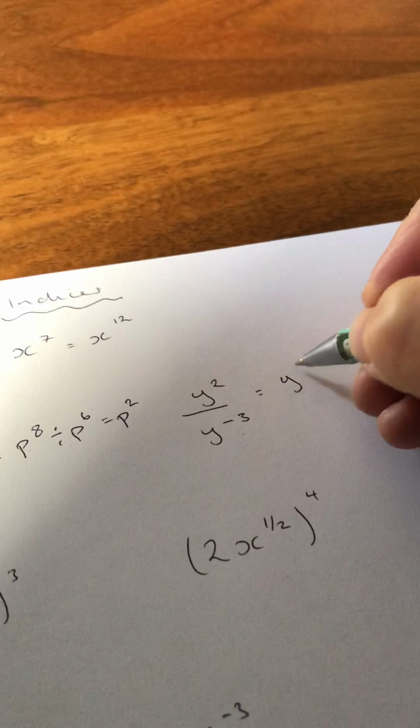Right, this one's a reminder of the indices rules. These are not on the formula sheet, you need to know them. They are in your crib sheet pack that I gave you at the end of term. Right, start off with an easy one.